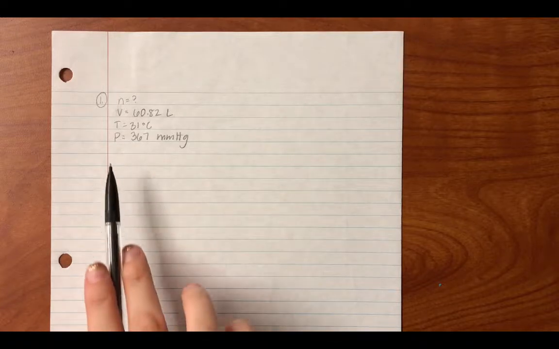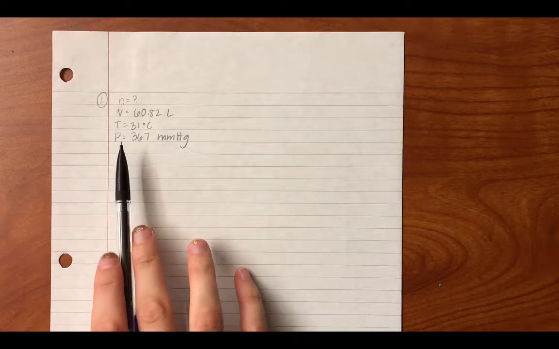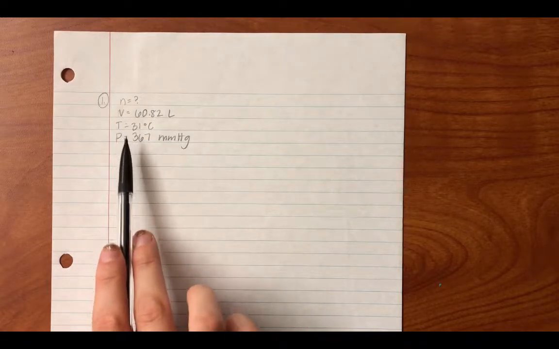And just to review, the do now question for number 1 was: find the amount in moles of gas that occupies 60.82 liters at 31 degrees Celsius and 367 millimeters of mercury. So what I've done is I've gone through and labeled all the variables either that we're trying to find or that we were given.